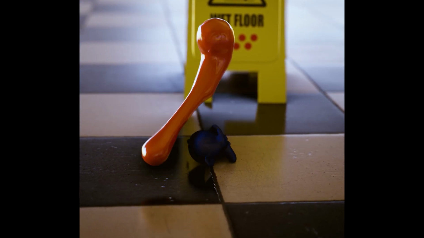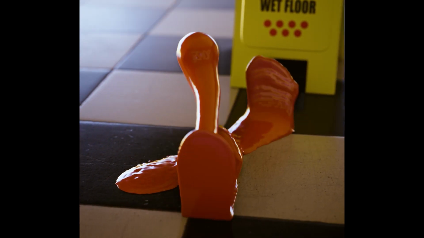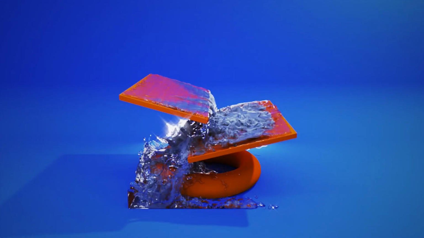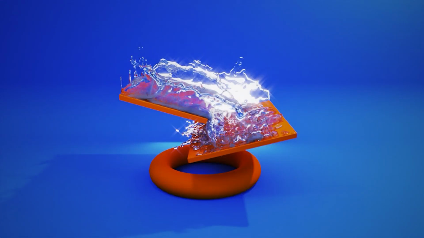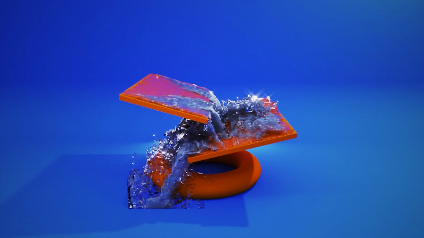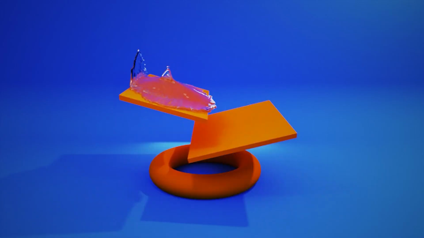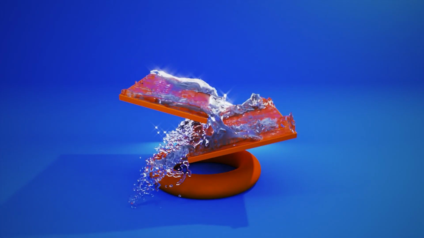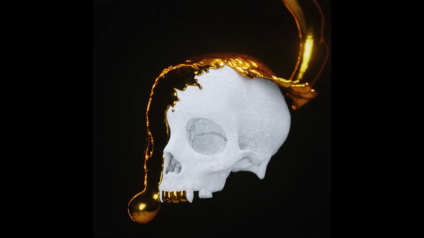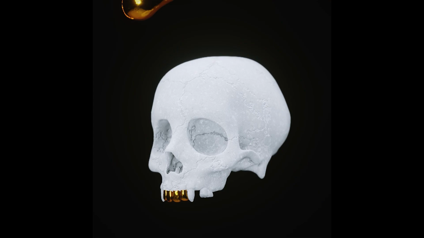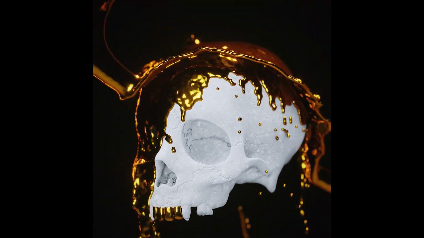Here's a few animations I created with Mantaflow in the past year. Now this one right here is using Mantaflow, but it's also using the particle generator in Mantaflow, which lets you create foam, bubbles, spray, all separately, so you can add more detail to the fluid. This one I was trying to go for a melted metal look, kind of like the golden crown in season 1 of Game of Thrones. But anyway, let's just get into it.